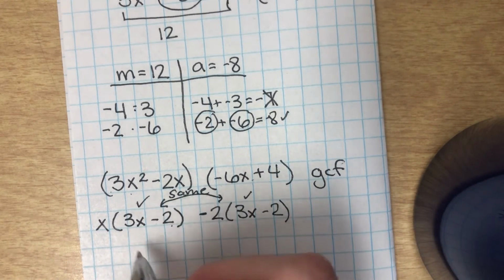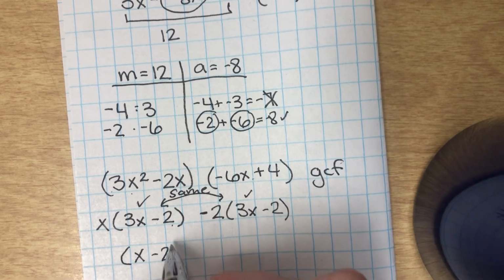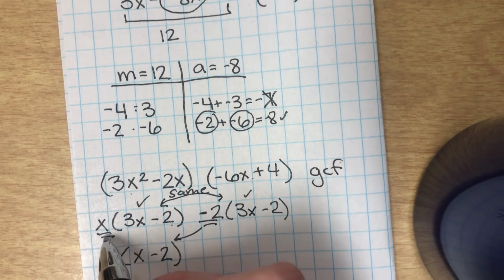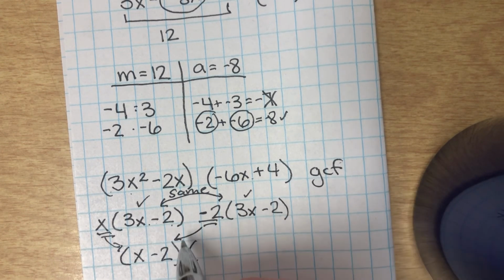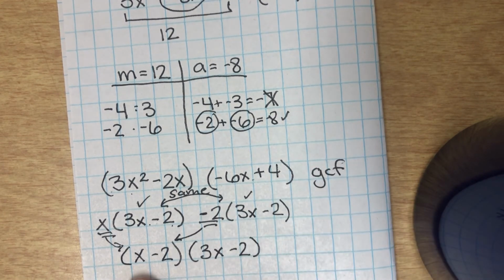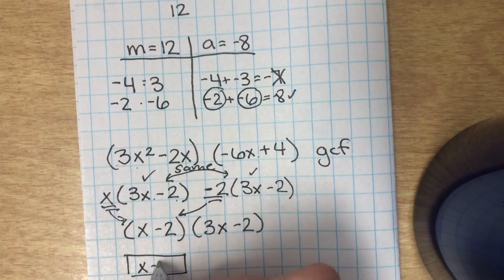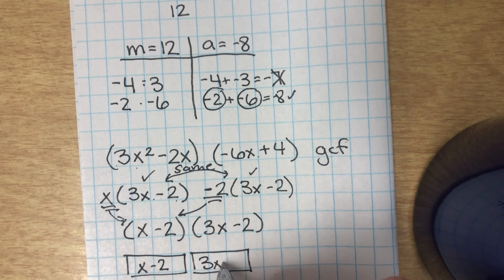I'm going to go ahead and write my final answer. X minus 2 is one of the parentheses. That comes from these front numbers. And then the back of it is just going to come from the equation that's the same on both sides. So on my slide, I'm looking for a box that has x minus 2 to drag up, and then my other box that I'm moving up is going to be 3x minus 2.